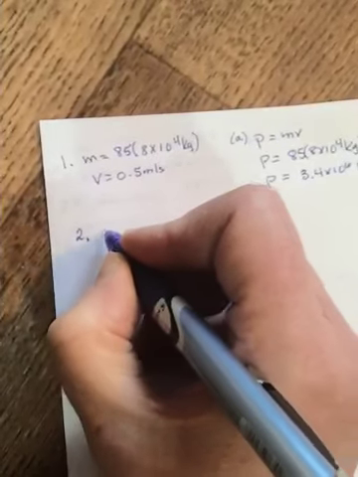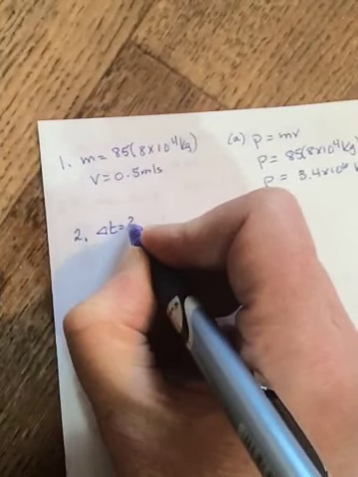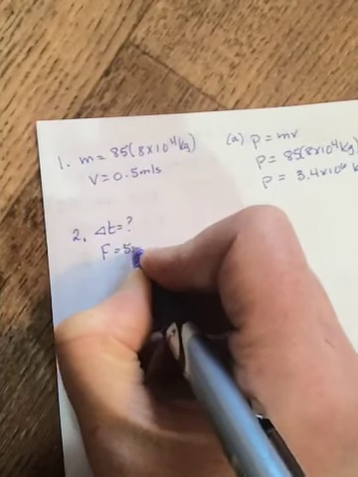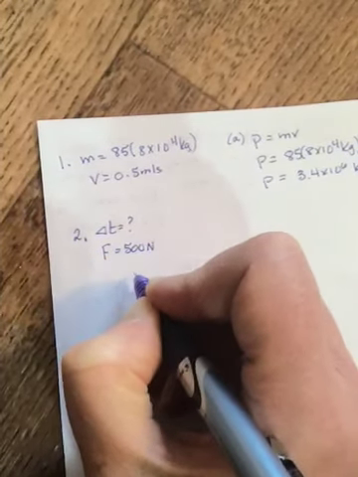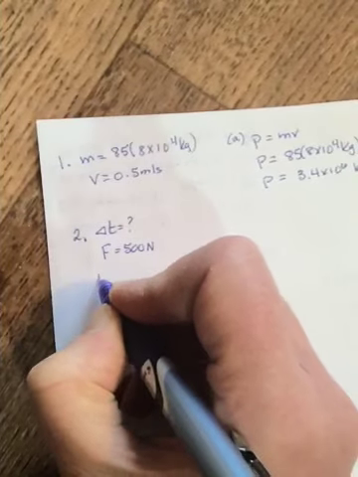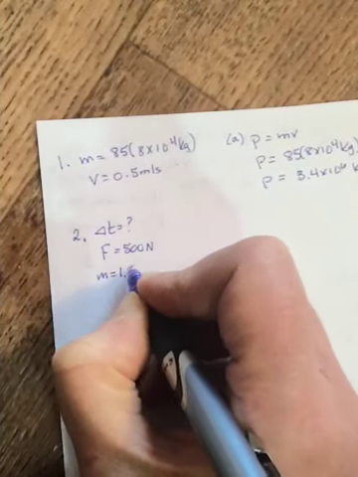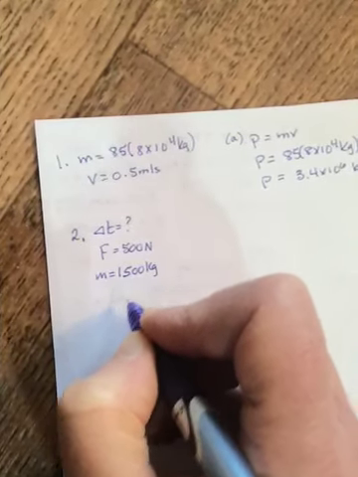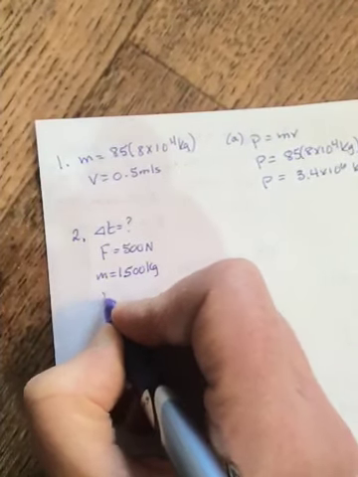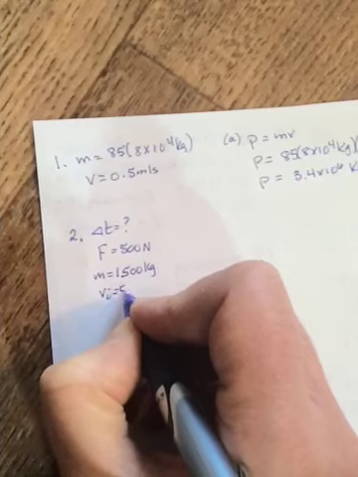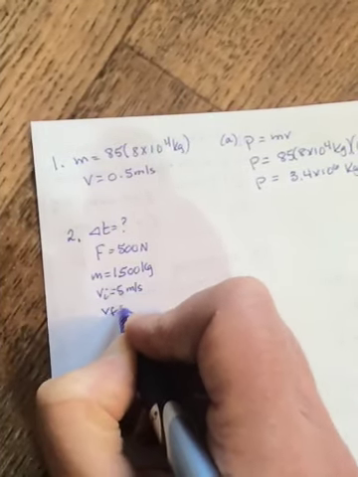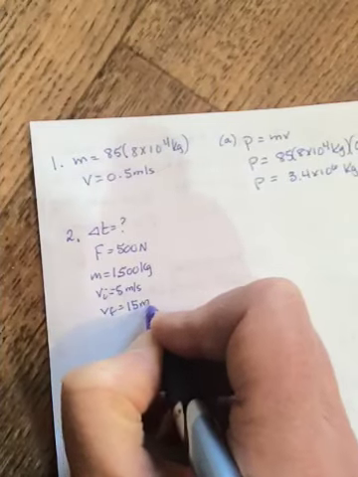Number 2 says, how long? So we're looking for delta T. Must an unbalanced force of 500 newtons, so F is 500 newtons, act on a 1,500 kilogram car in order to increase its speed from VI, 5 meters per second, to 15 meters per second, VF.